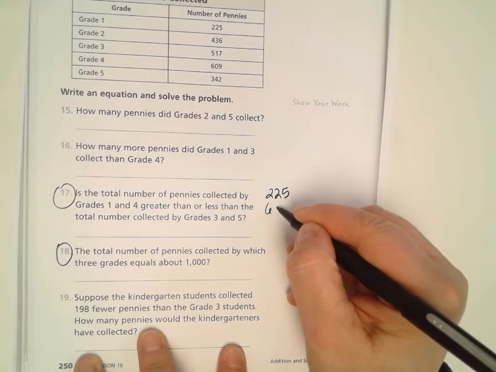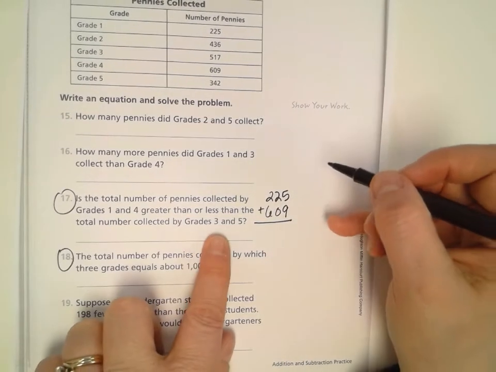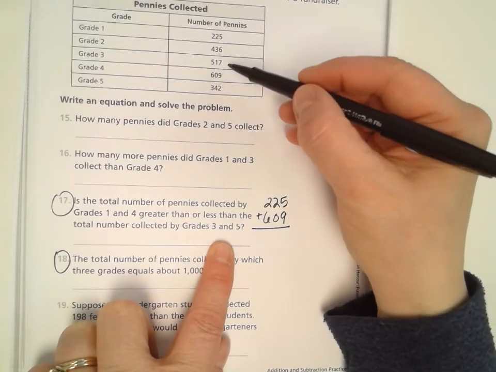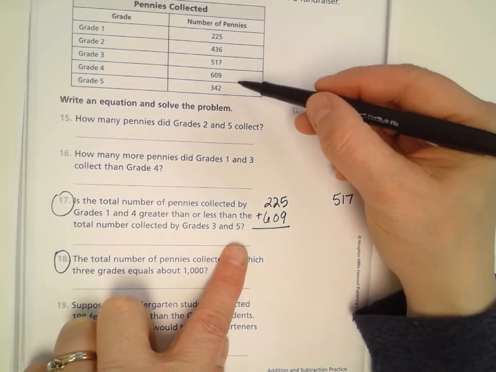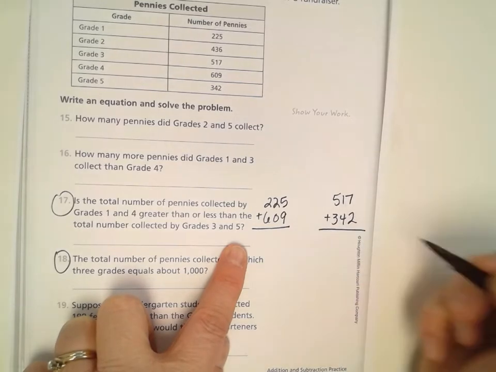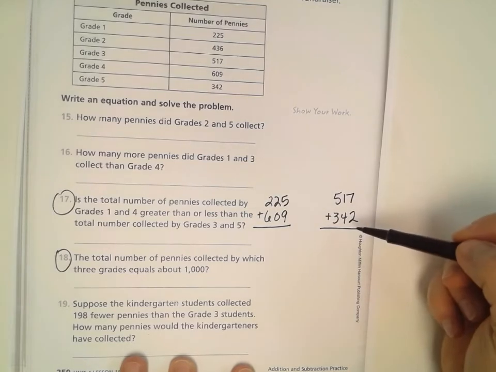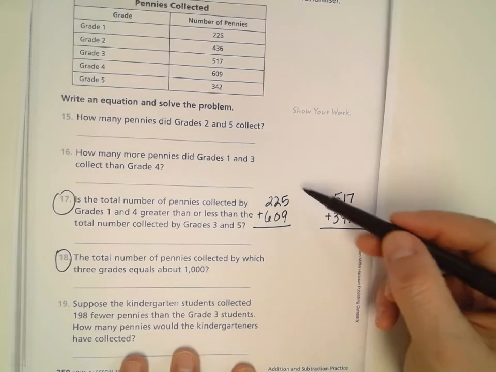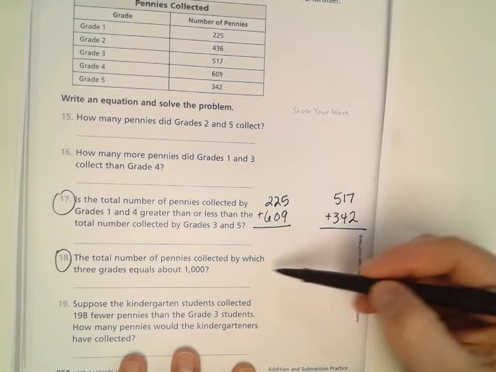I'm going to add those two together, and I'm going to compare them to how much grades 3 and 5 did. So grade 3, 517, and grade 5 is 342. I'm going to put my plus sign so I make sure I know I have those. And then I'm going to compare those two options. Okay, now I'm going to make sense of this again. So I have about 200 plus about 600, so my answer should be about 800 for this one.